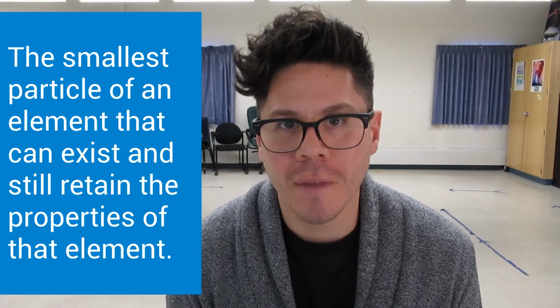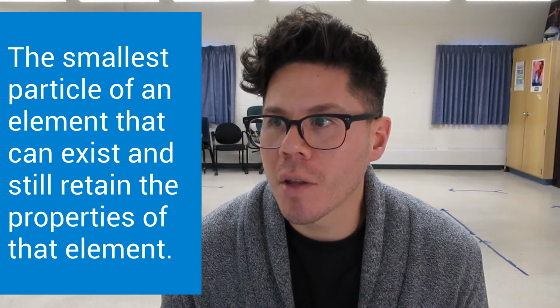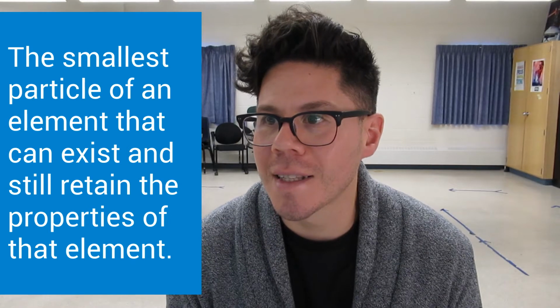Atom. Atom is the smallest particle of an element that can exist and still retain the properties of an element. Atom. Super tiny, like smaller than 3 apples.